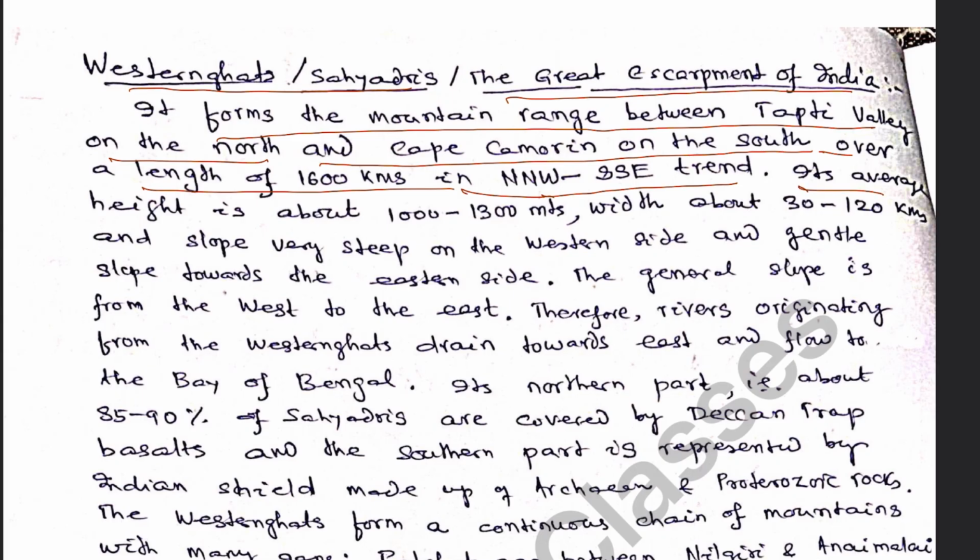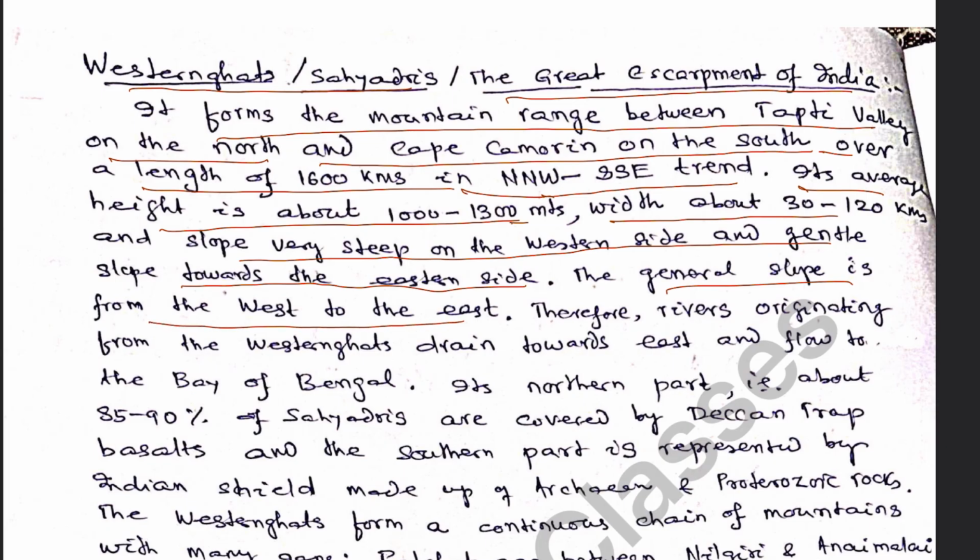The average height of the Western Ghats is around 1000 to 1300 meters, width about 30 to 120 kilometers, and they slope very steeply on the western side, and gentle slopes are there on the eastern side. The gentle slope is from west to the east. Therefore, rivers originating from the Western Ghats drain towards the east and flow into the Bay of Bengal.